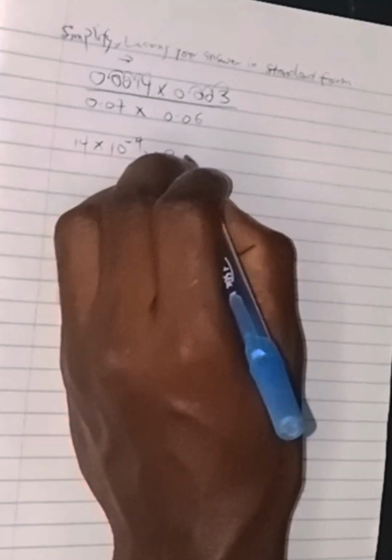That will be 14 times 10, the number of times it went there. And as it's going that way, it's going to be negative, because changing a decimal to a whole number, the power should be negative. So 4 times 10 power negative 4, times 1, 2, 3, 3 times 10 negative 3.